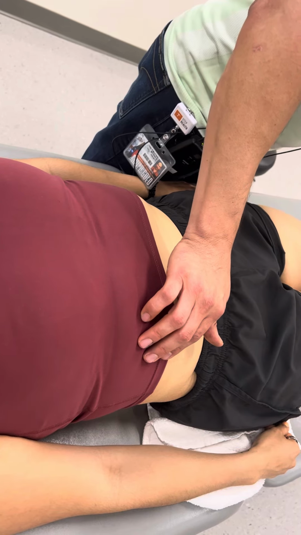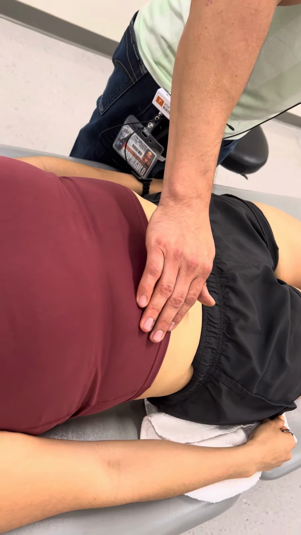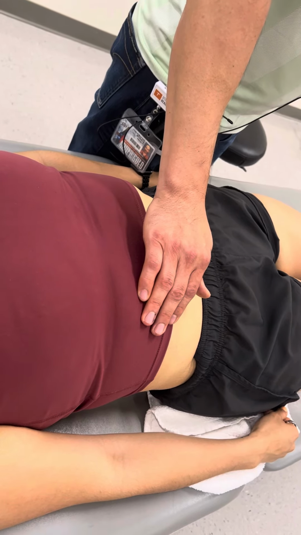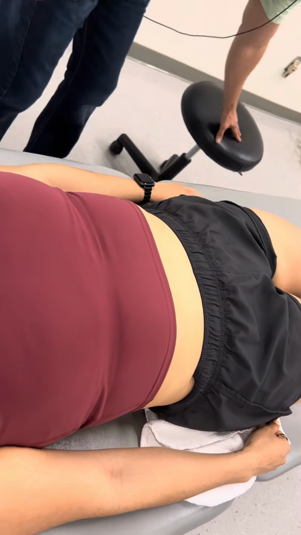And the other thing, and last thing that I want to show you for you guys to find is the transverse processes of C1. Okay? No, you can stay there. You know what? Can you go prone?